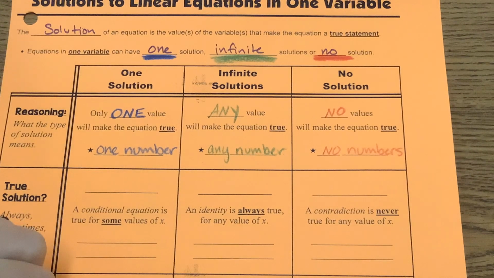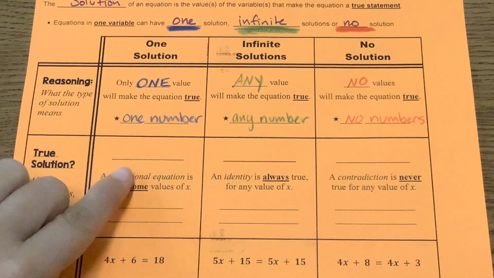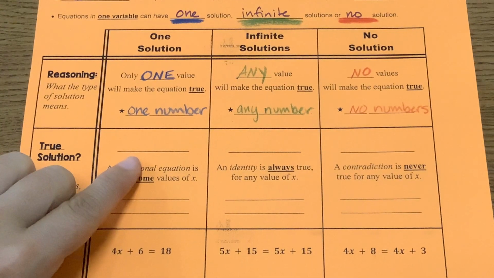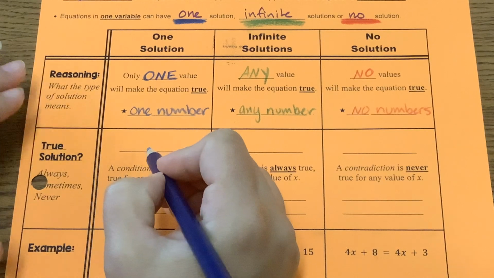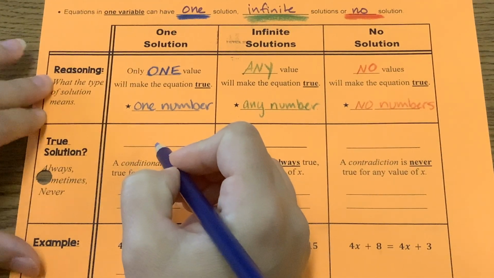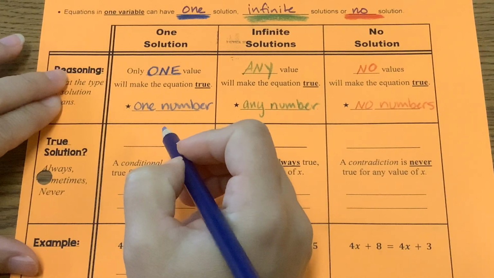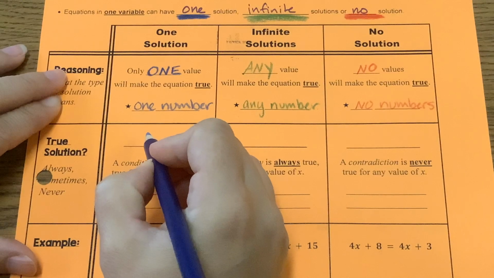Okay, so let's talk about if it has a true solution: always, sometimes, or never. If you have an equation that has one solution, think about all of the numbers. Will they always, sometimes, or never be true? If you were just guessing and checking, only one number would work, right?